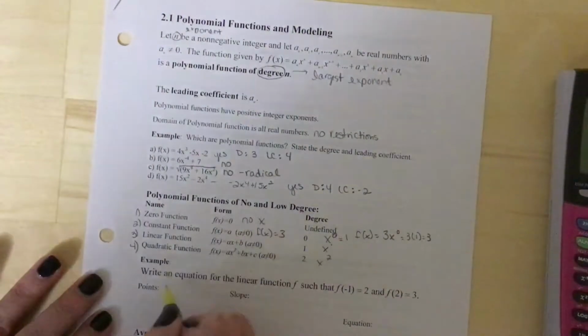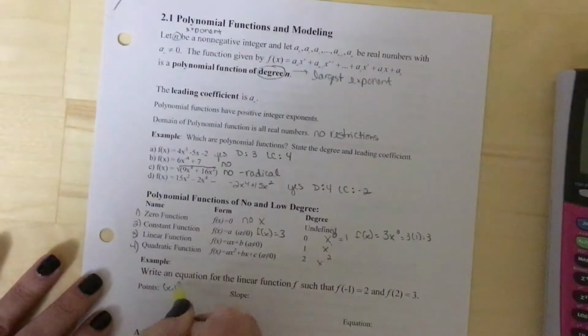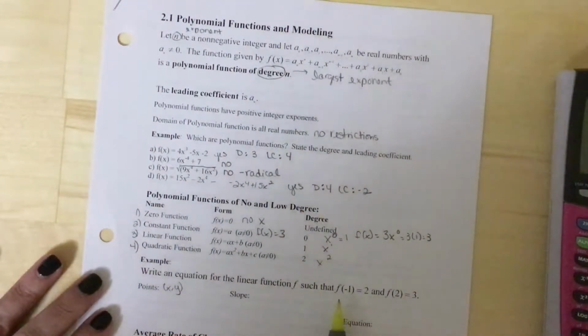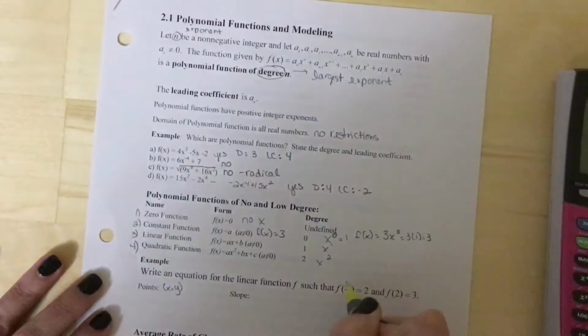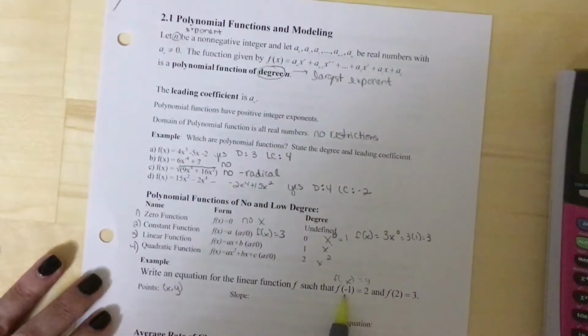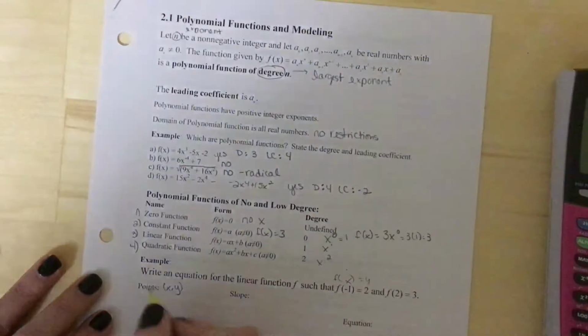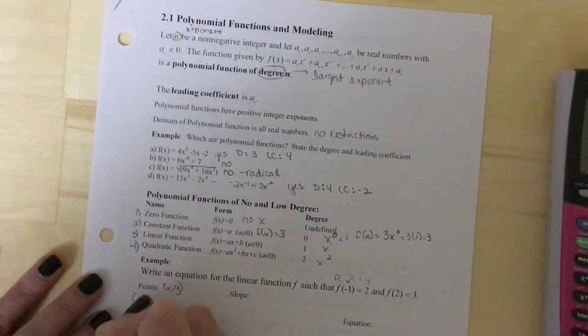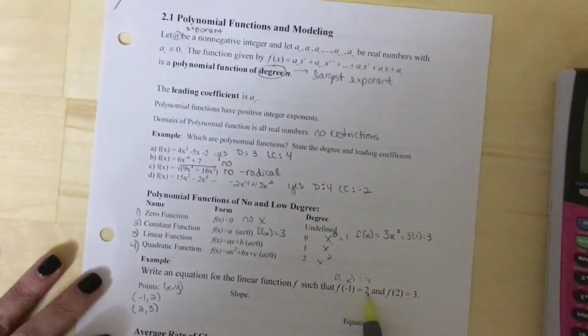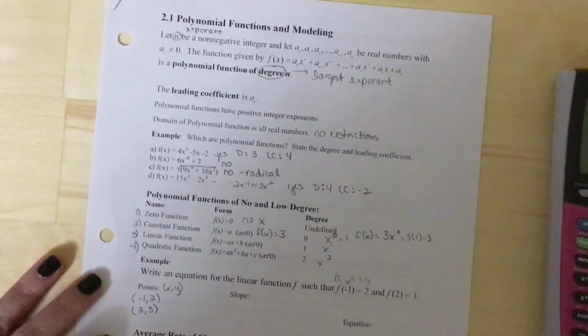We normally have points written in terms of coordinates of x and y. This is written in function notation, but we know that the x value is what's inside of our parenthesis. It's typically written as f of x equals y, so we can pull out our x and y knowing that notation. So we have a point of negative 1, 2, and we have a point of 2, 3. That's x, that's y, that's x, and that is y.